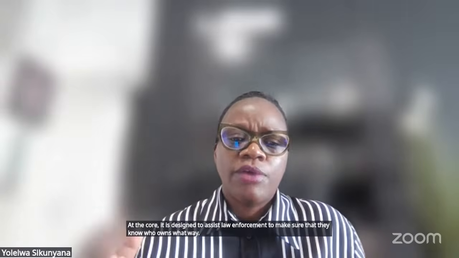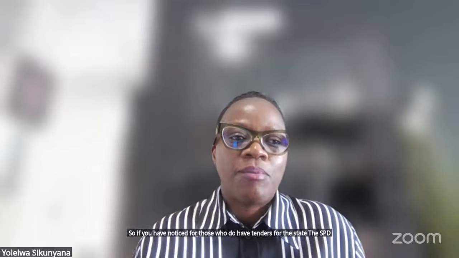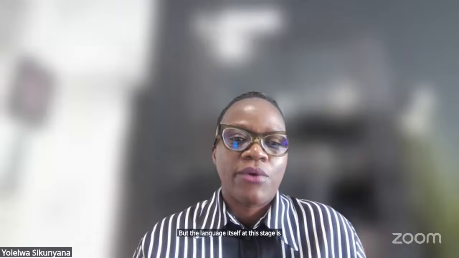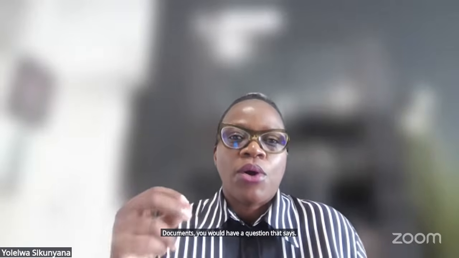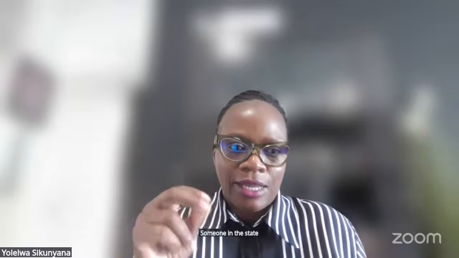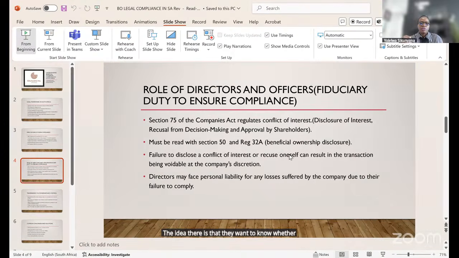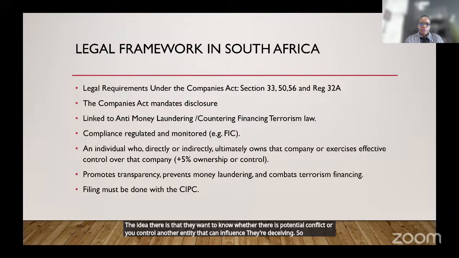For those who do tenders for the state, the SBD forms have now been updated to reflect the requirement to disclose beneficial ownership. The language at this stage is not perfect, but when completing the tender documents, you would have a question that says, do you know someone in the state? And you tick that. Then they ask, do you own shares in another entity, whether that entity is bidding or not? The idea is that they want to know whether there is potential conflict, or you control another entity that can influence the decision. So, Molen, we can go to the regulatory slide.